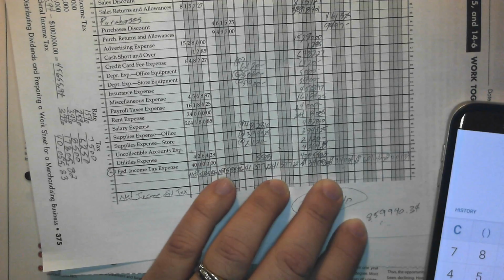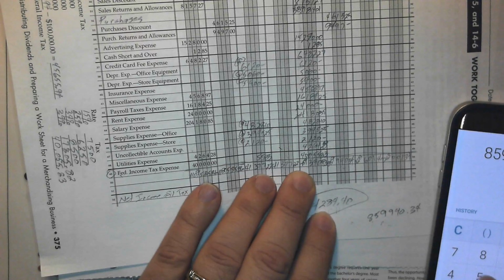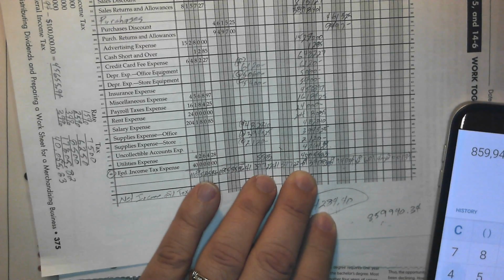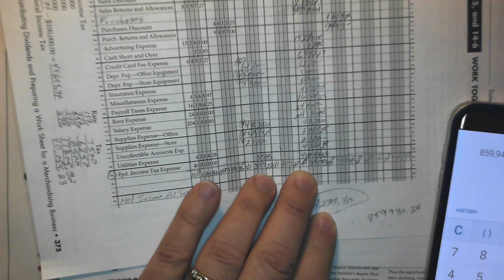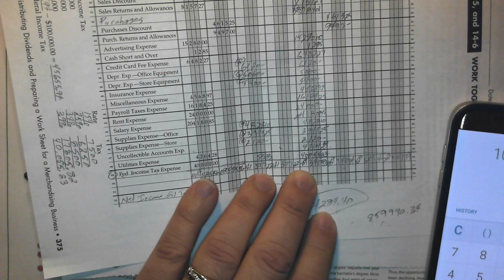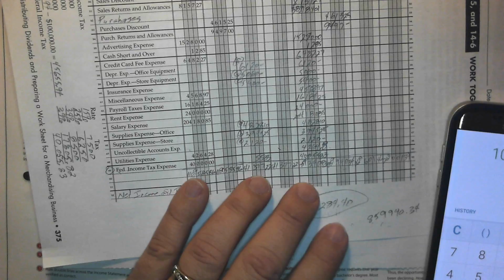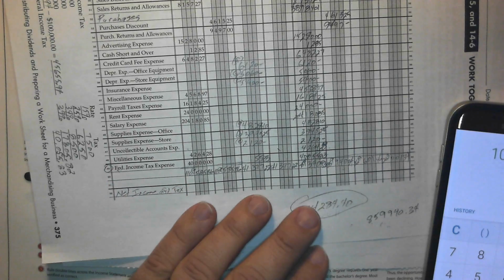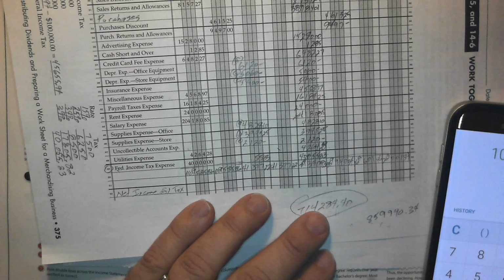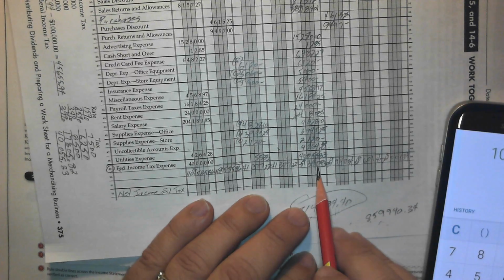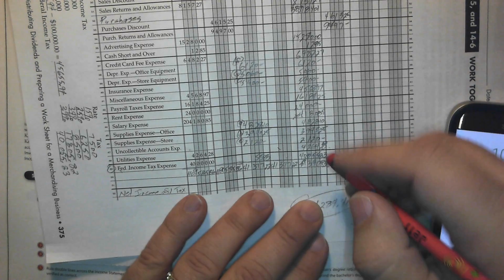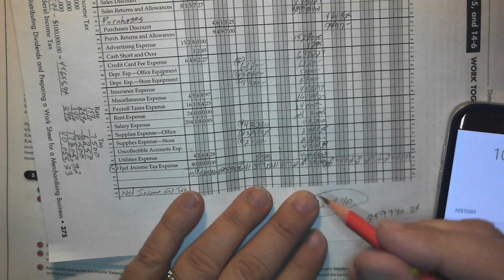So we've got 859,940.34 minus 754,340. Once again, I can't read my writing. So let's see, 754,340. That should be 22 cents.